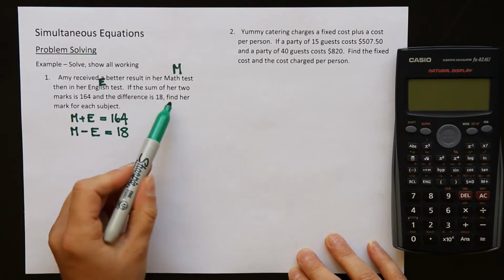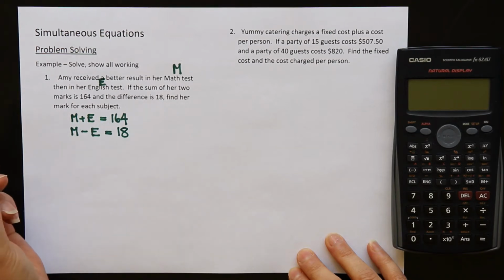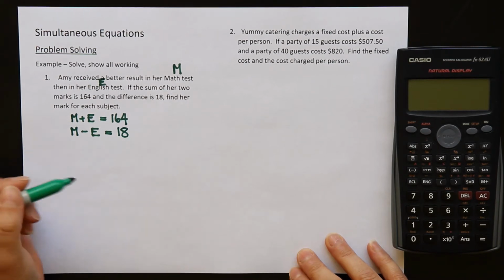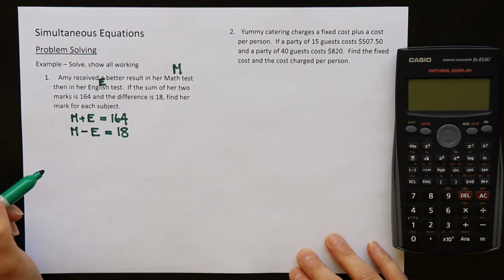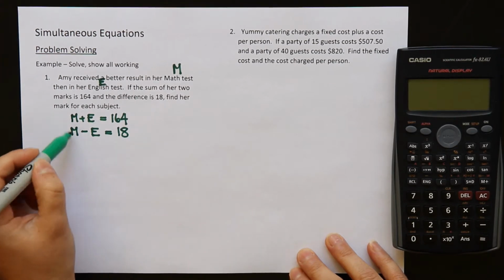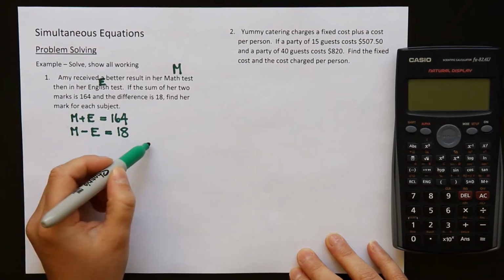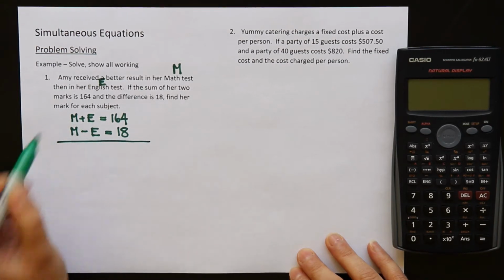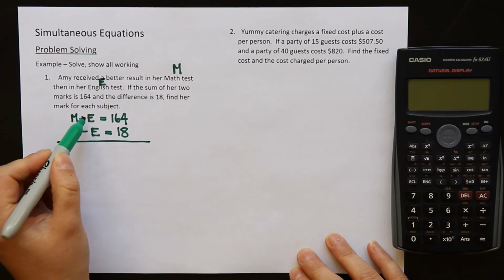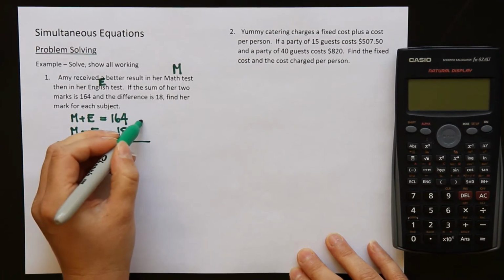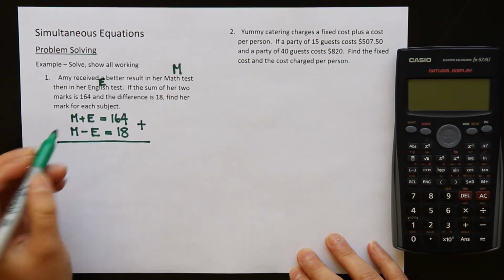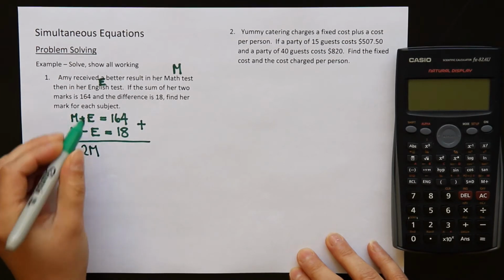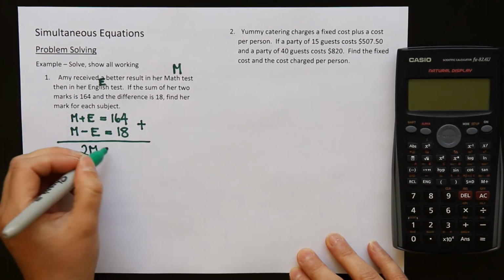Now we can solve them to find her mark for each subject. The way this is set up, you could rearrange it to do a substitution method if you wanted to, but it's ready to go right now to do an elimination method. The M's are the same, the E's are actually the same too. I might eliminate the E's because that will leave me with some nice positive numbers. So I will do an addition and that will cancel out those E's. M plus M is 2M. E plus minus E cancels out, that's what we wanted.